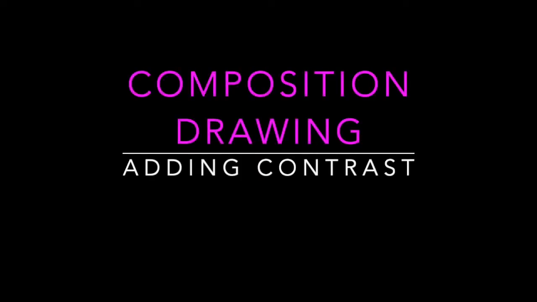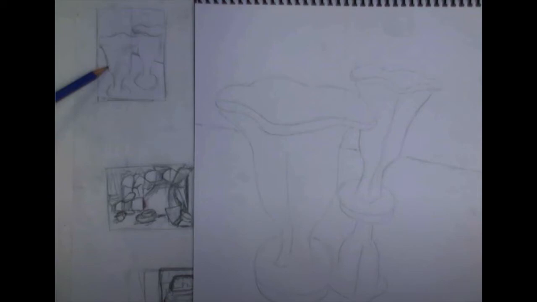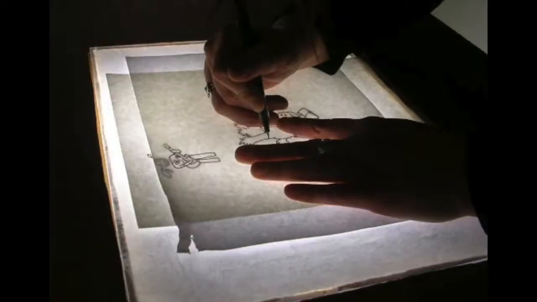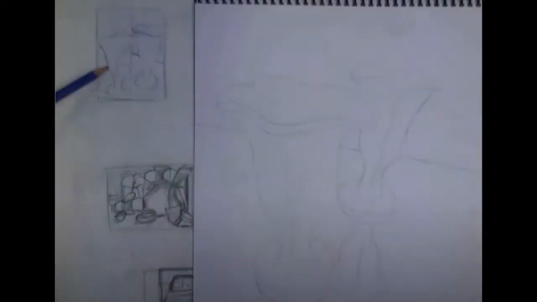There are several ways to create contrast in a drawing. But before we learn that, you need to make sure you have learned how to block in the drawing, or draw the basic outlines of the shapes of the objects. You can use a light table or a window to trace onto large paper, or you can block in the drawing by measuring intuitively. Once the initial outlines are drawn in, it's time to create the value or contrast.